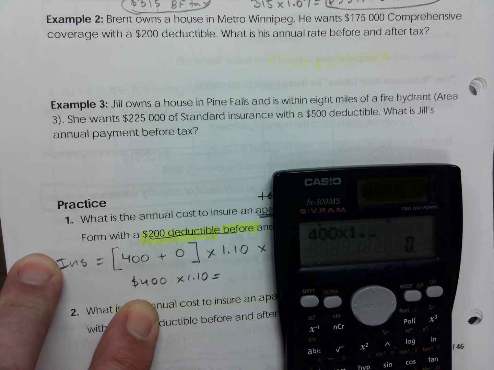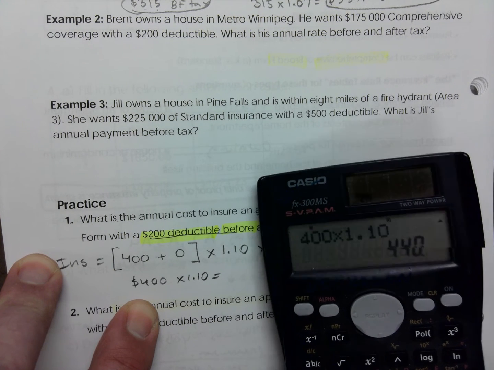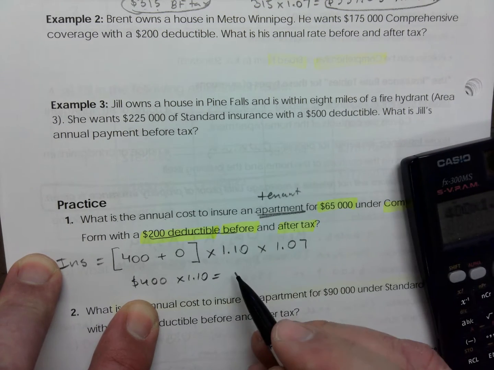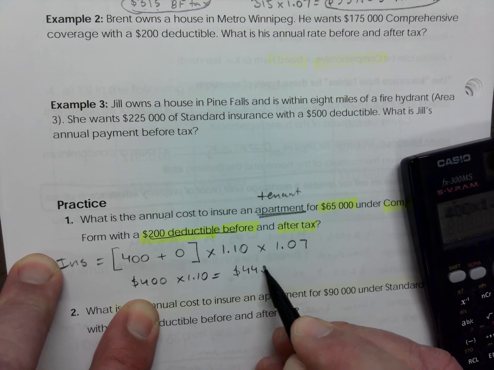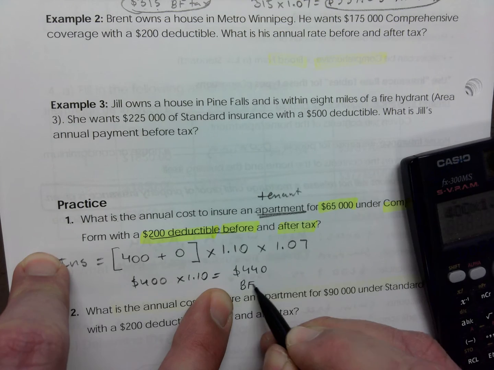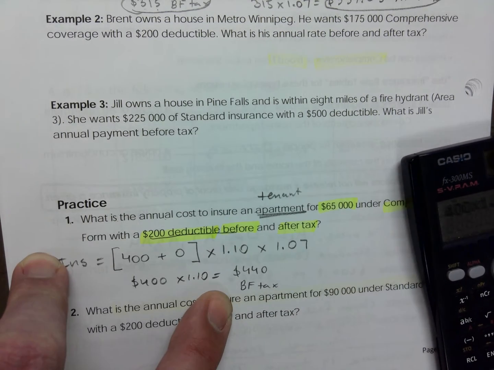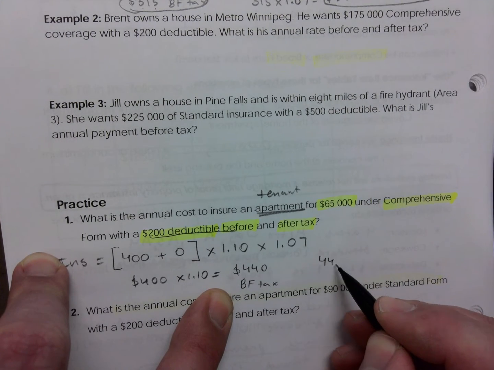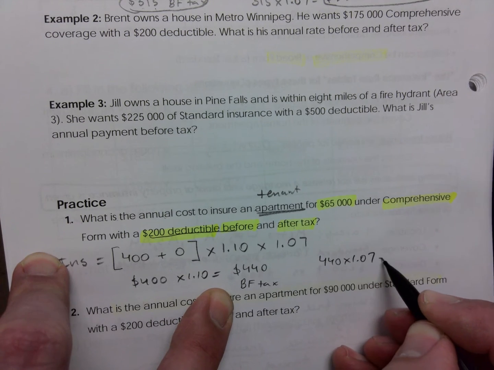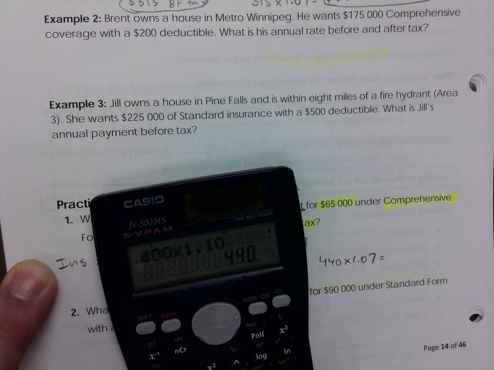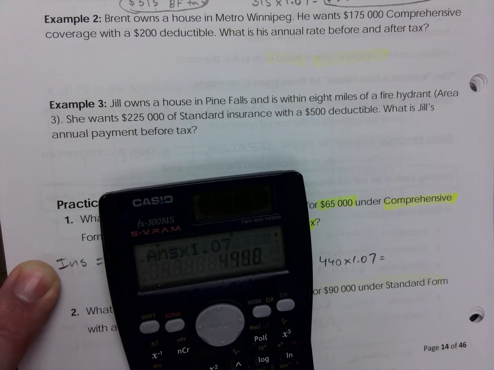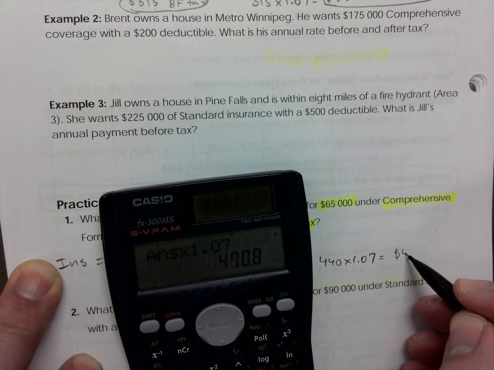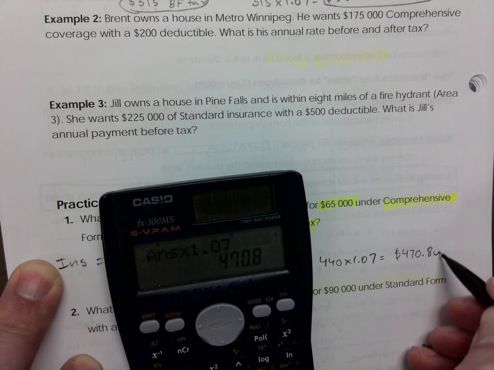400 times 1.10, that's 440. I'm sure some of you did that in your head already. This is before tax, right? Then 440 times 1.07, that would be after tax.